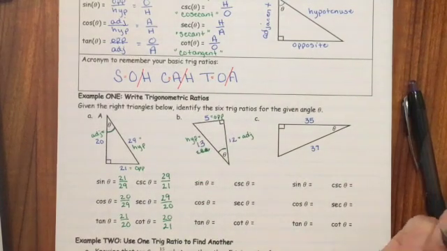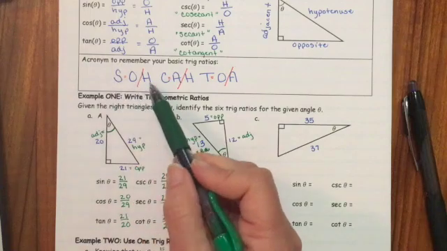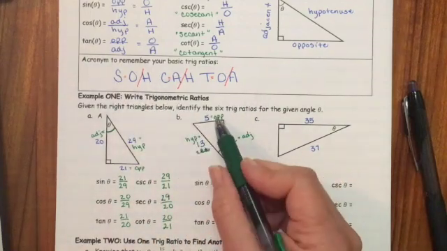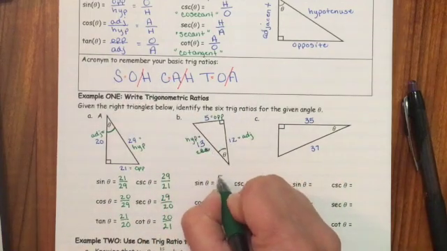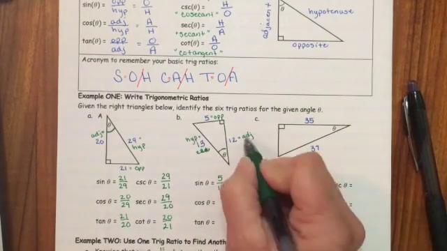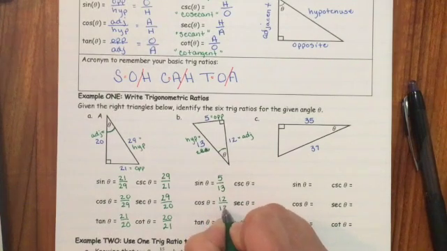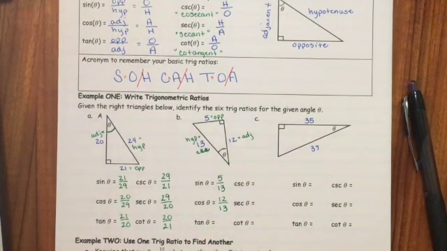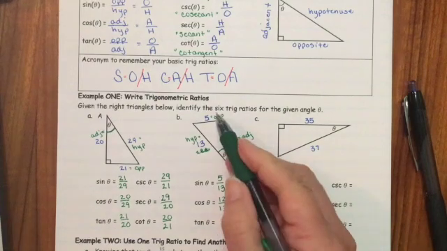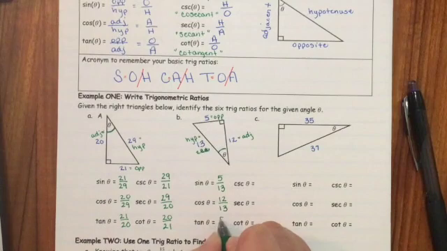Okay, so again, we remember SOHCAHTOA, so sine is opposite over hypotenuse, so opposite is 5 over the hypotenuse of 13. Cosine is adjacent over the hypotenuse. And then the tangent is opposite over the adjacent, opposite 5 over the adjacent of 12.